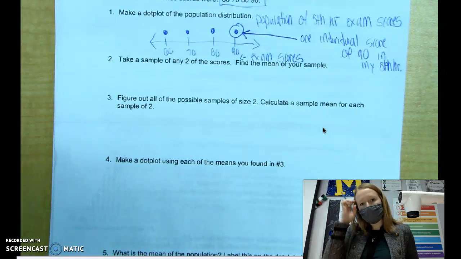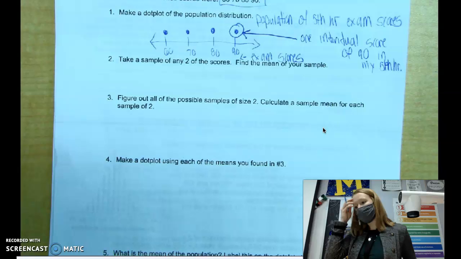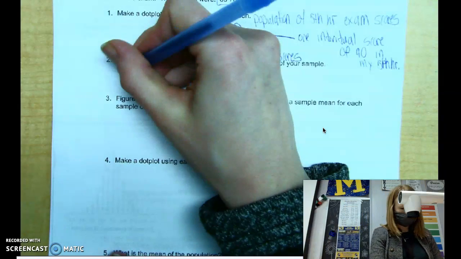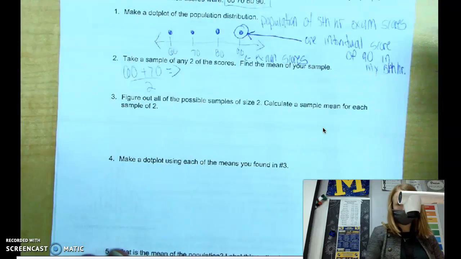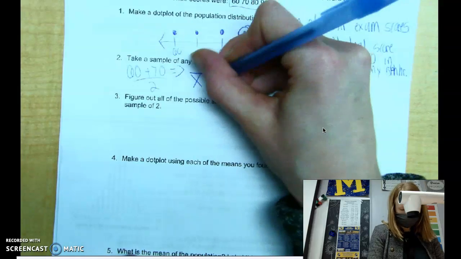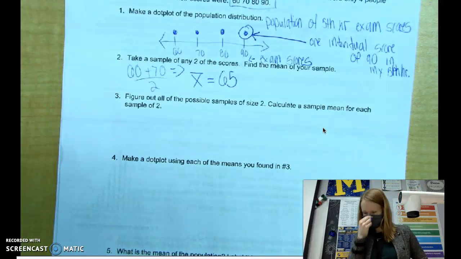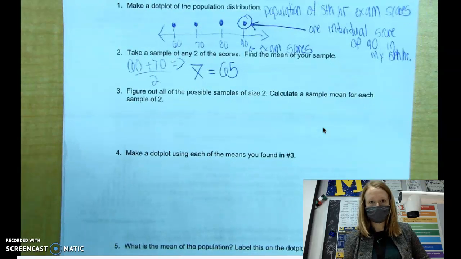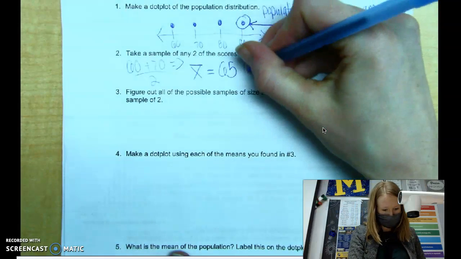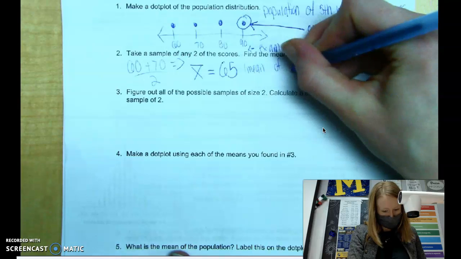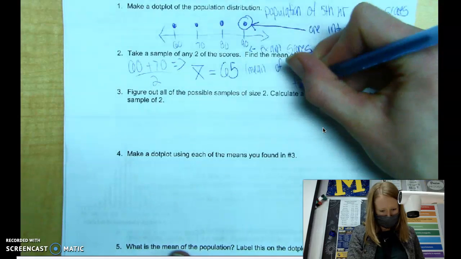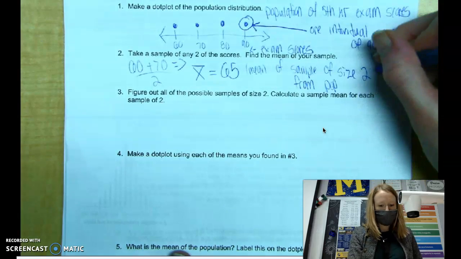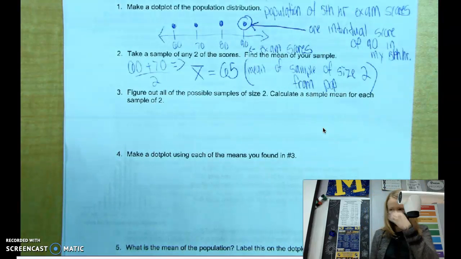And it says take a sample of any of the 2 scores and then find the mean of your sample. So I could keep this pretty simple, right? I could do the scores 60 and 70. And then I add them up and divide by how many I have. So the average score was a 65. The mean of that sample of size 2, right? So that was the mean of a sample of size 2 from my population.